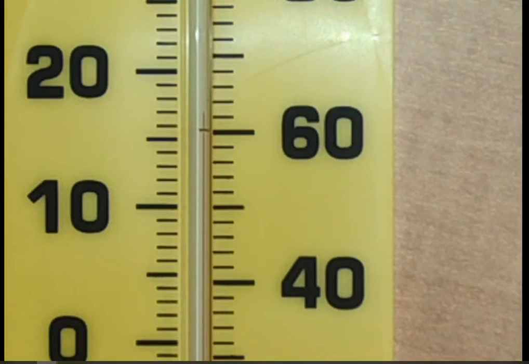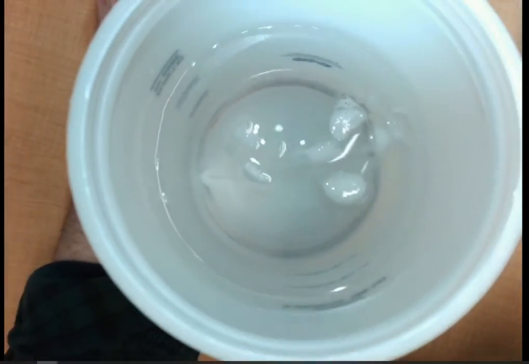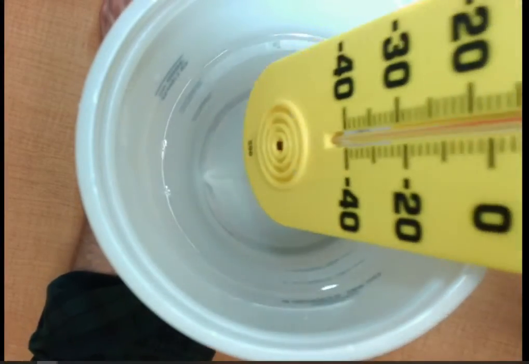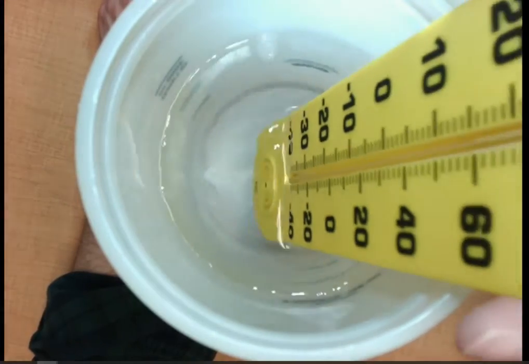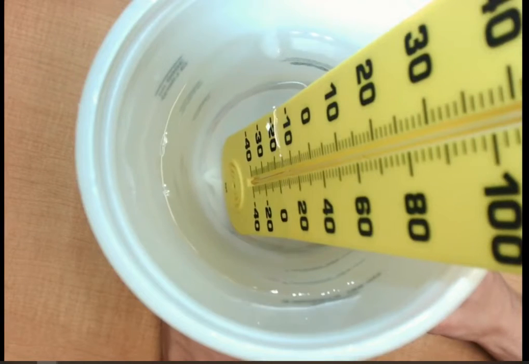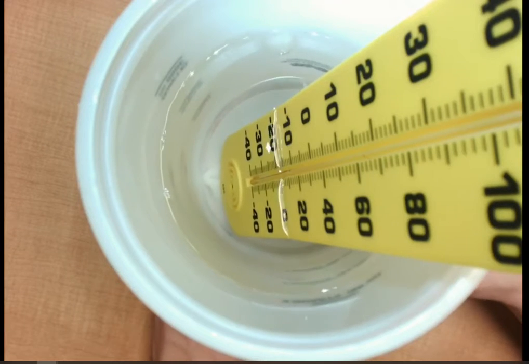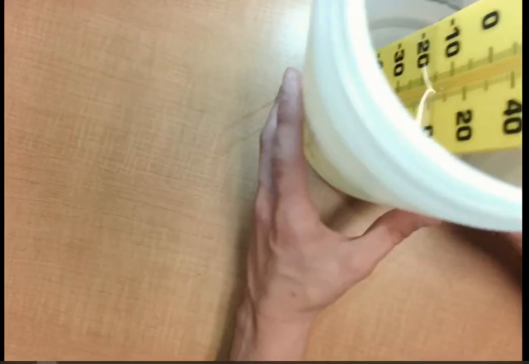So what we're going to do now is we're going to do our bucket of ice water. I'm going to put my thermometer in our bucket of ice water. And what I'm going to do is I'm going to actually let this sit here for a little bit. And as we're letting this sit here, we're going to go on to our third one, which is our hands clasped for about 30 seconds. So we're going to give this a little bit of time to kind of soak in that water.